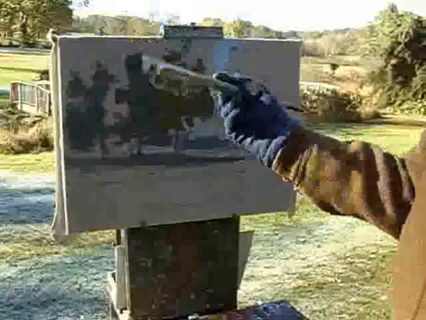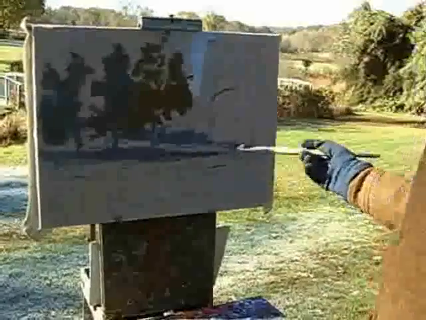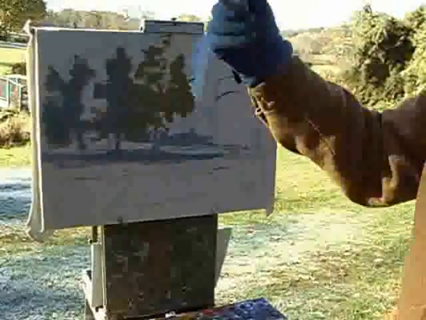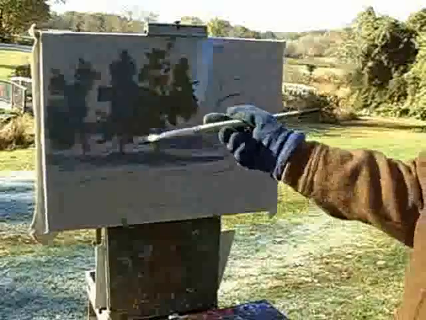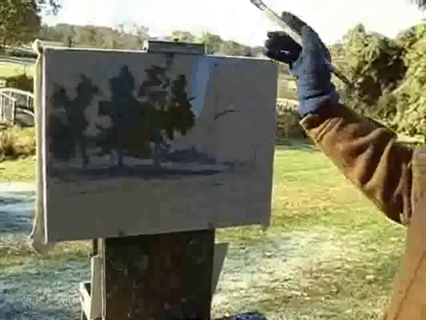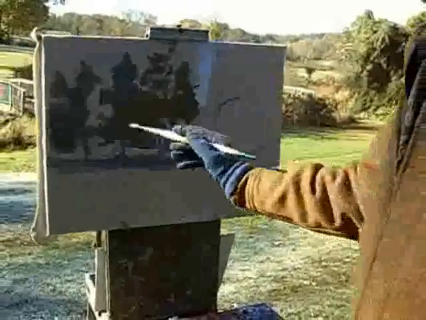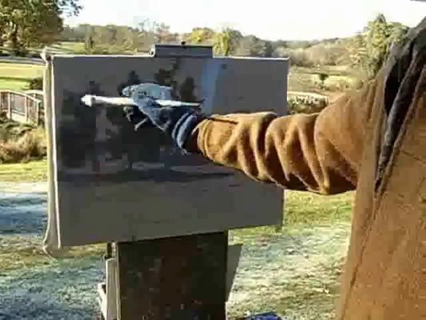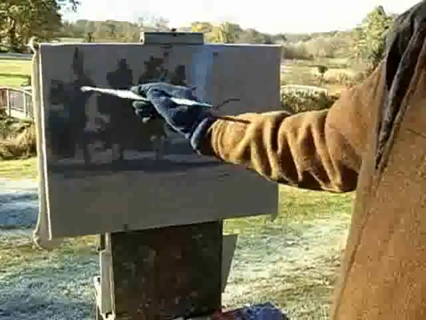But a big brush, I would say a number 12, at least in the early massing. It eliminates all the details and so forth, and will enable you to get the large masses.